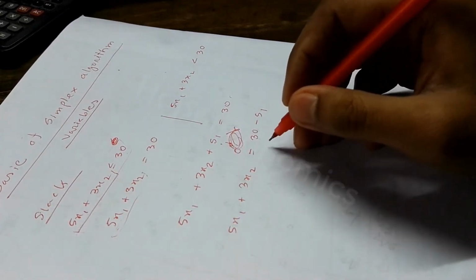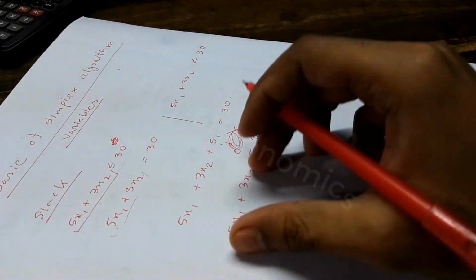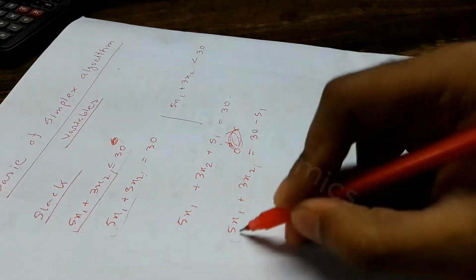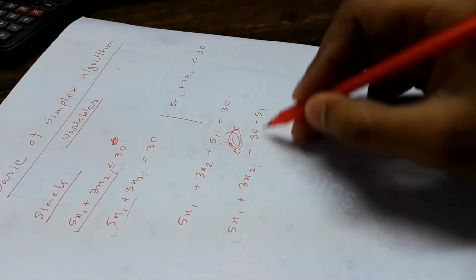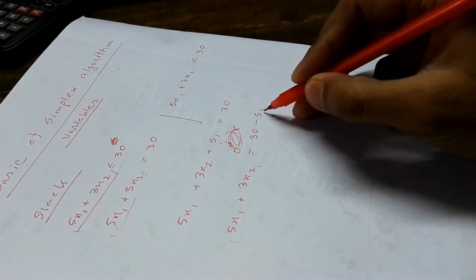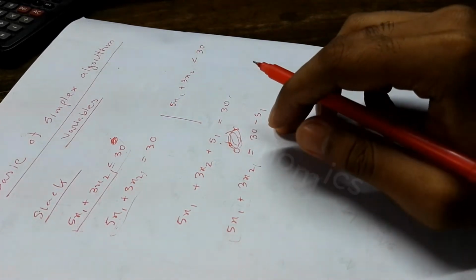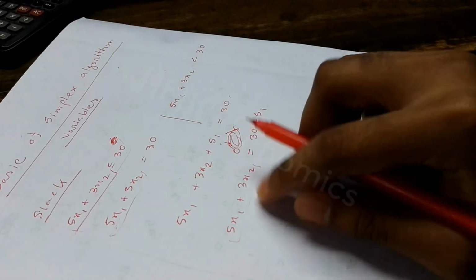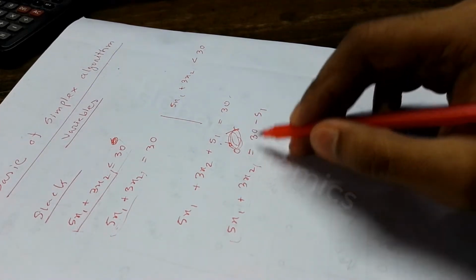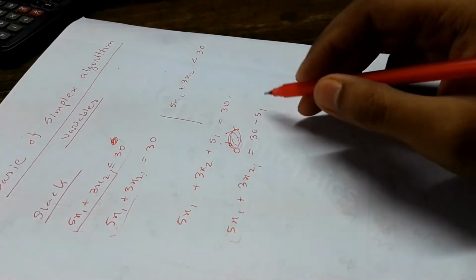So you are seeing here, if this is less than 30, it is equal to 30 minus s1. That will give a lower value than 30, and it will be equal to the left hand side, so the left and right hand sides will both be the same.